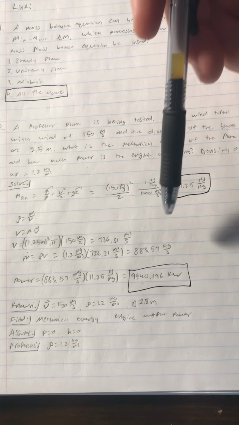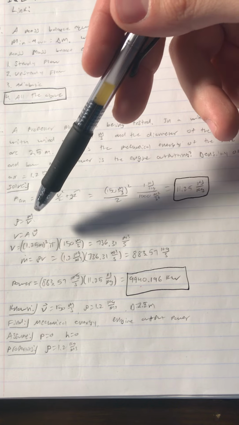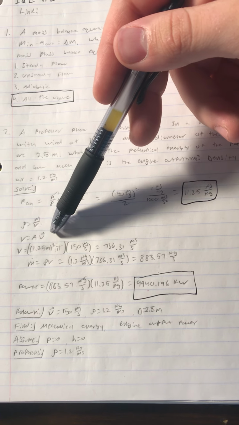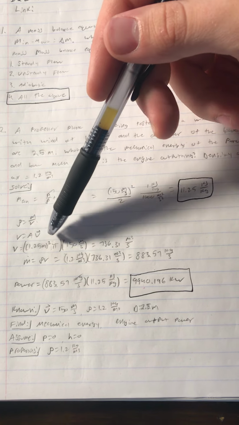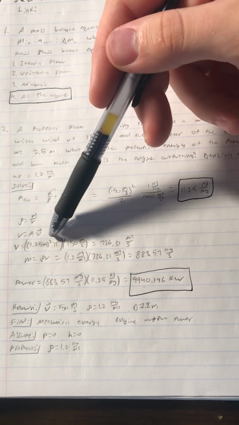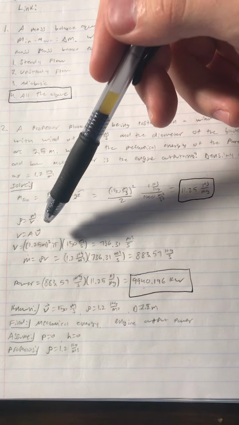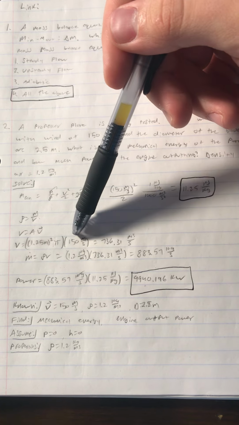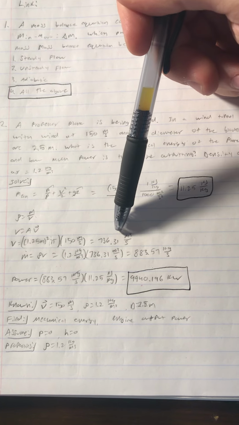Then, in order to get power, we have to do a couple of steps. First, we have to get volume flow rate by doing the cross-sectional area times the velocity, and the area is pi r squared, where r is the radius of this diameter. Squared times pi times the velocity is 736.31.